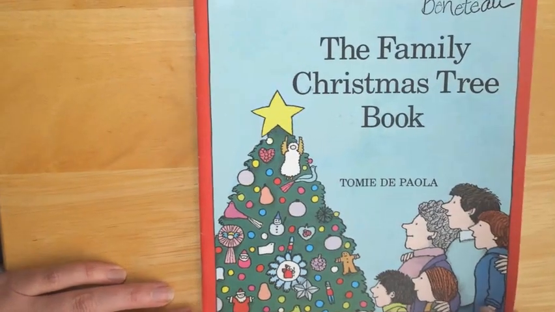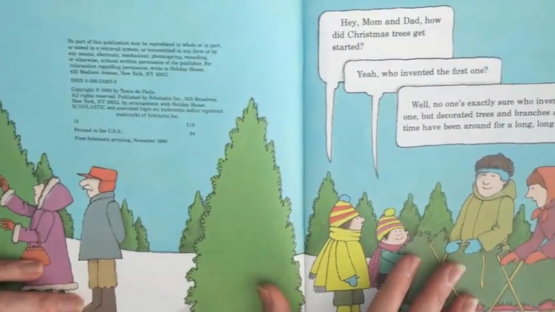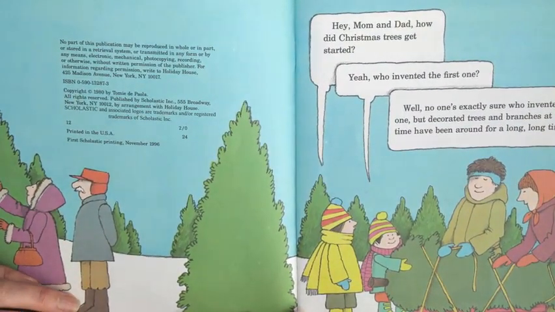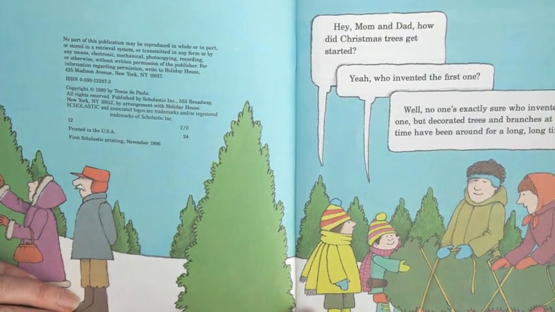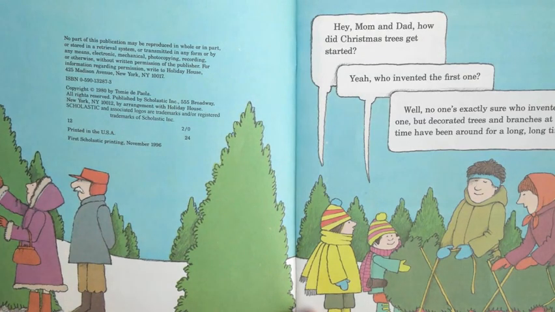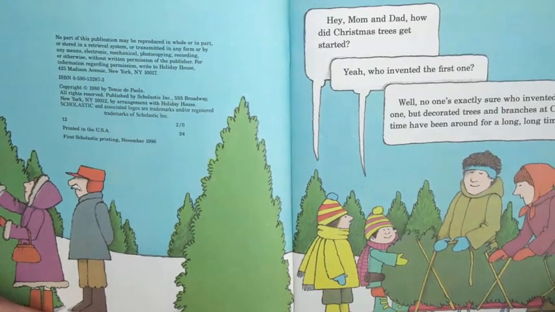The Family Christmas Tree Book by Tommy DePaula. Hey, Mom and Dad, how did Christmas trees get started? Yeah, who invented the first one? Well, no one's exactly sure who invented the first one, but decorated trees and branches at Christmas time have been around for a long, long time.